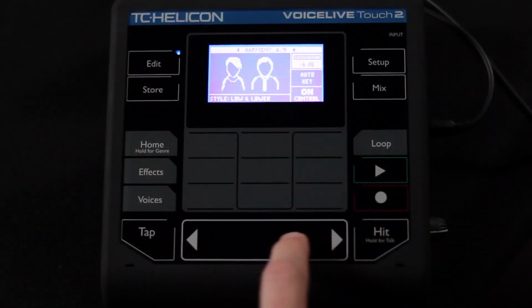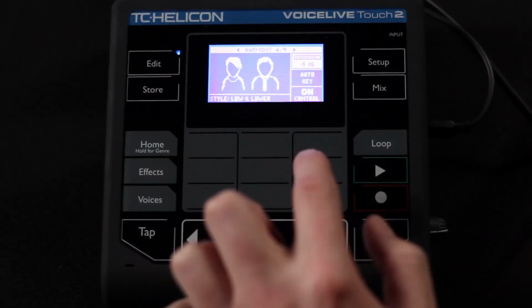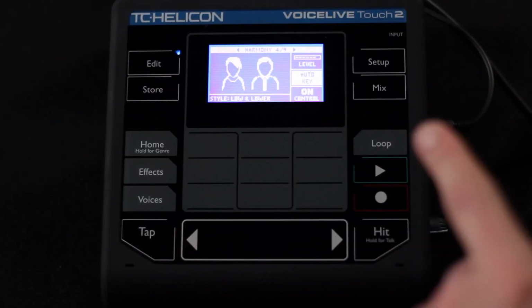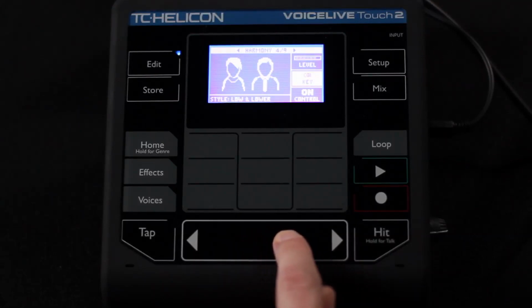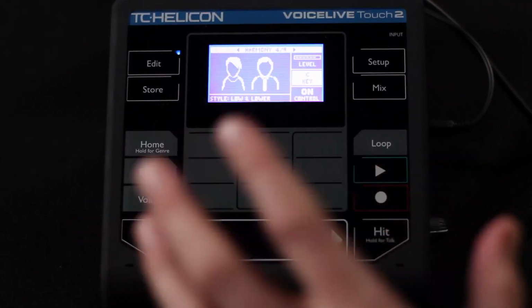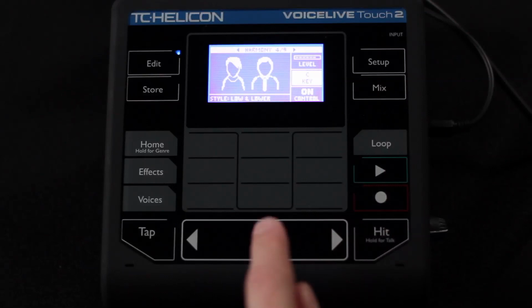So we've got the level of the harmonies. I can just adjust them up and down here. I've got the key. Now, of course, I've set it to auto right now because I'm playing guitar. So, as I play these guitar chords, I want to have the key picked up by the unit and not have to worry about it. If I did want to change the key, I would just use the slider here and select the key that the song is in. And we can talk about scale when we go into the advanced mode in one second here.